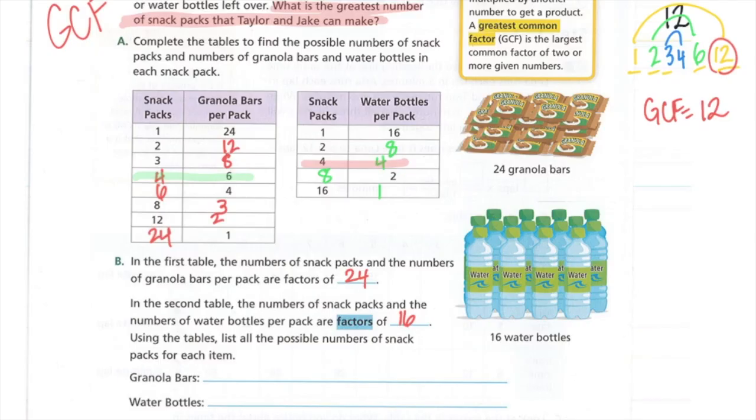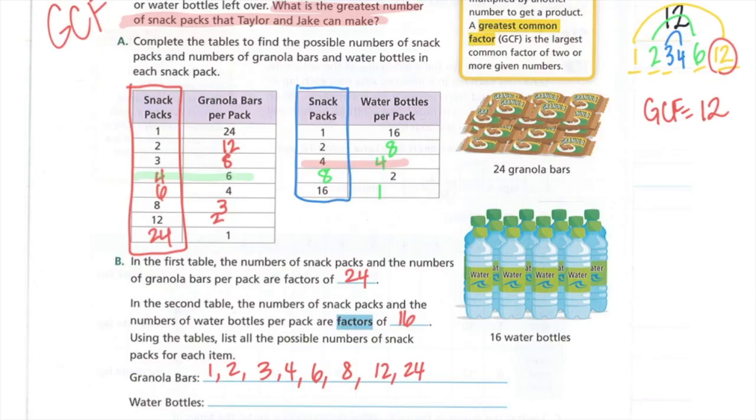Okay, so we could have 1 snack pack, 2, 3, 4, 6, 8, 12, and 24. All I did was look at this box right here where it has snack packs, and I wrote those down. Okay. For the water bottles, here's our snack pack column. 1, 2, 4, 8, and 16. These right here are our factors. Okay, that's what I did before. I made my rainbow. These just don't have the rainbow. Okay, those are our factors.